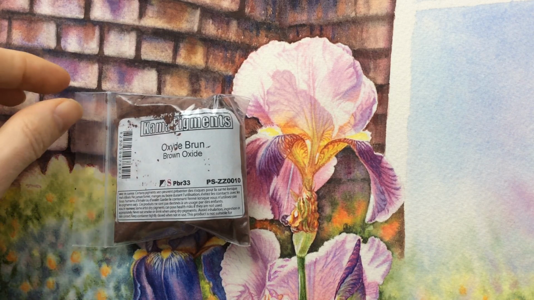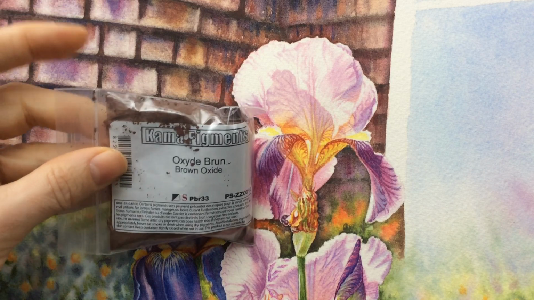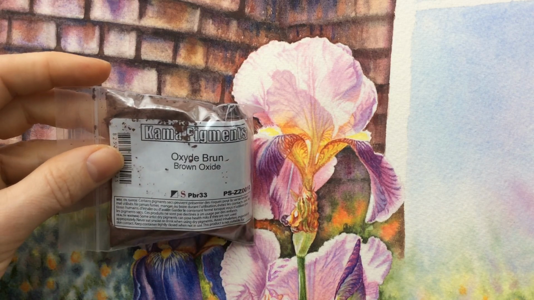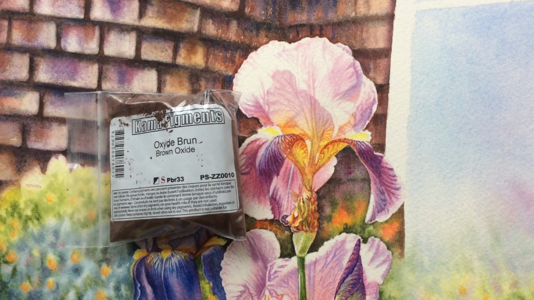So those two pigments, pigment brown 33 and pigment brown 6, belong to earth pigments by their chemical composition, even though they have not been mined from the ground. They are synthetic pigments made by using modern science, and they do not contain natural clays, which usually make pigments more opaque and dull.